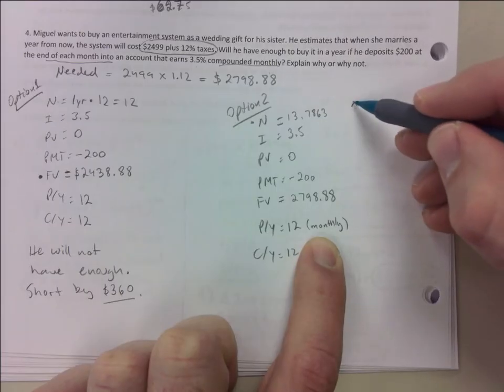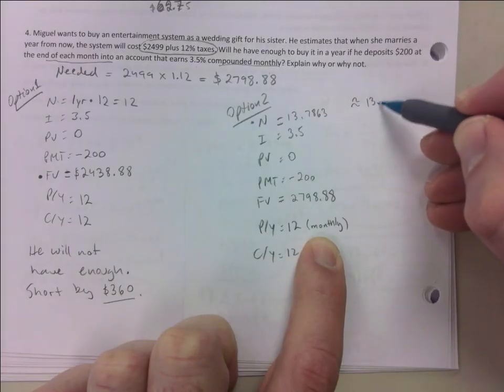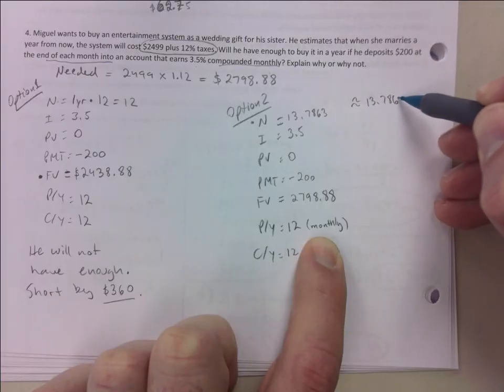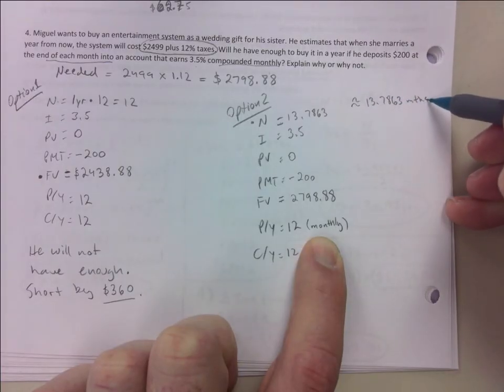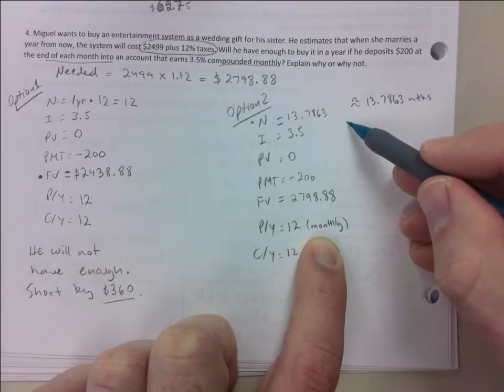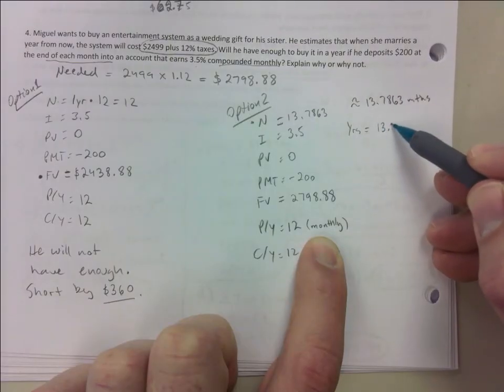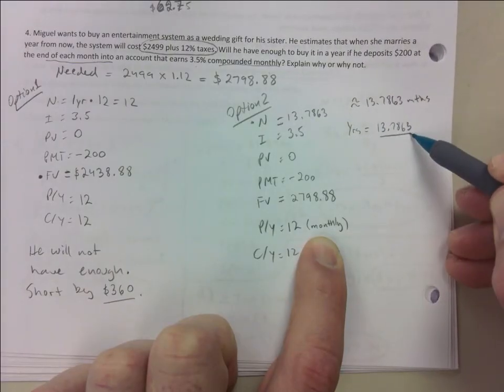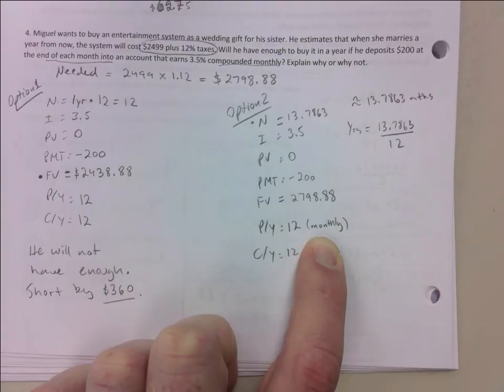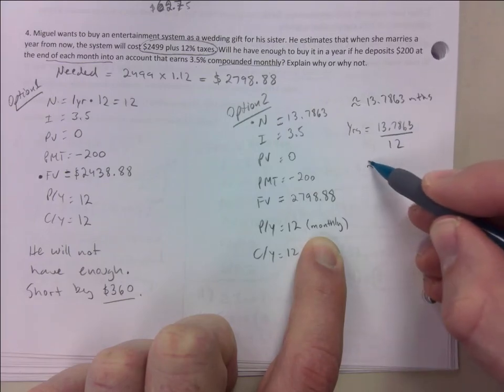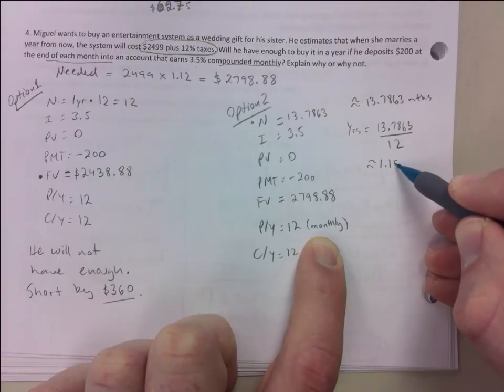Okay? Approximately 13.7863 months. But remember that if you wanted the years, you would go 13.7863 divided by PY. That is roughly 1.15 years.